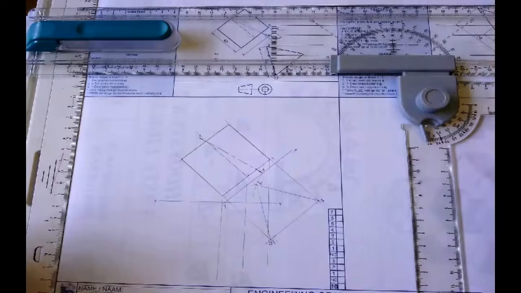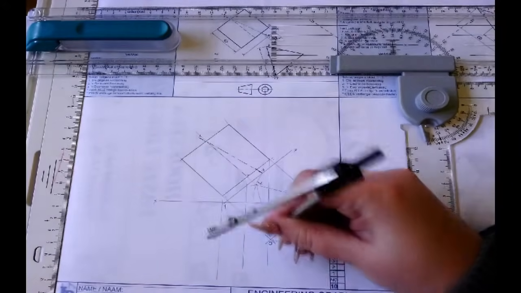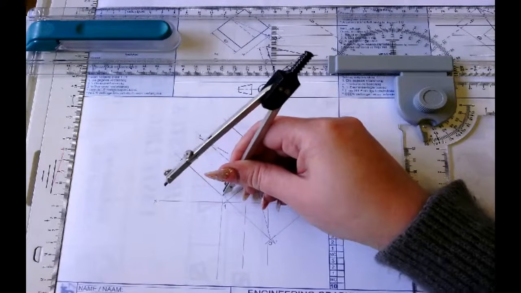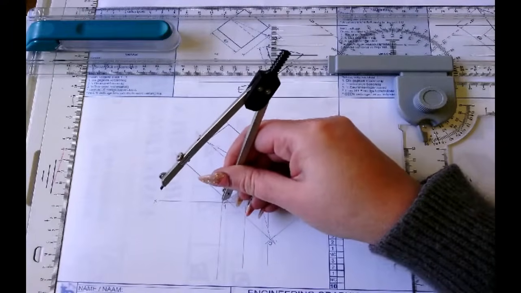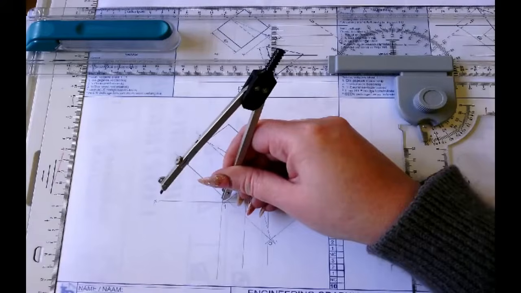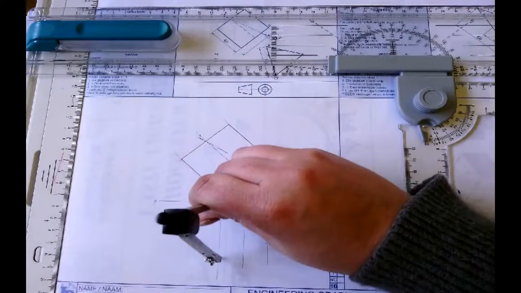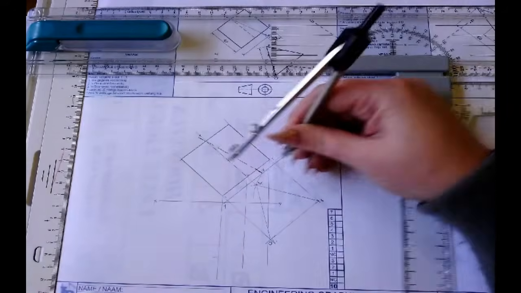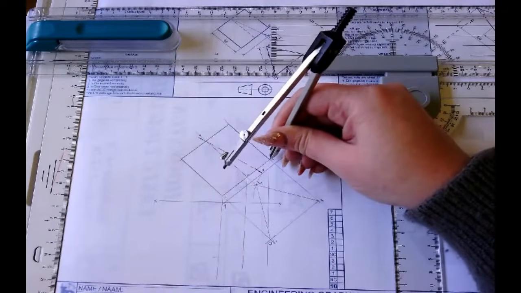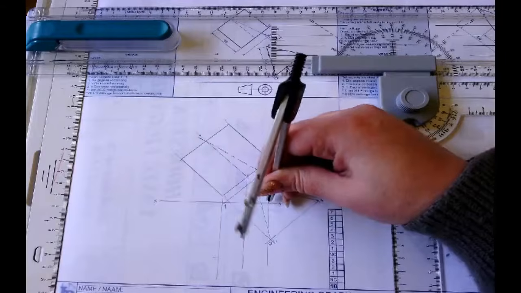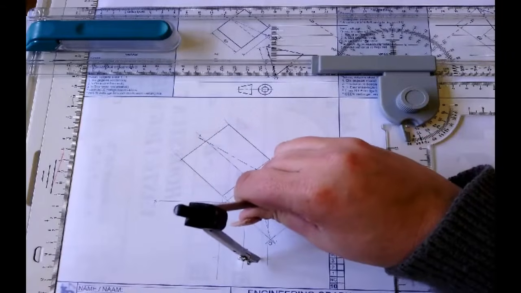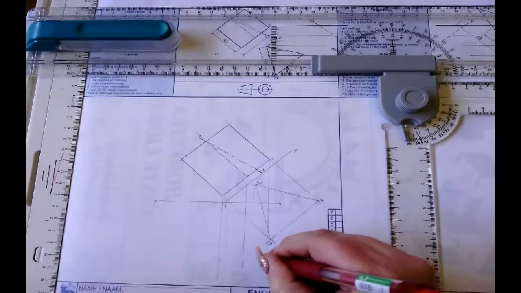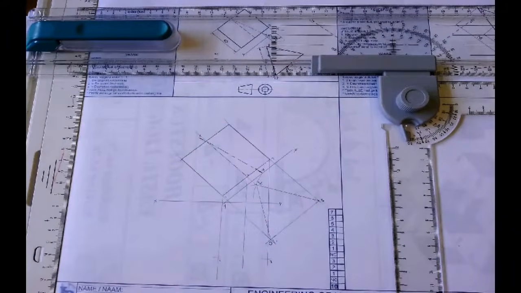I'm going to follow number 1's construction to number 1 on my front view, down to my new XY axis, and I'm going to do a scribe. Then remember I said 1 and 3 are the same, so from 3 to my new XY axis, 3. So this is now numbers 1 and 3. Then number 2.